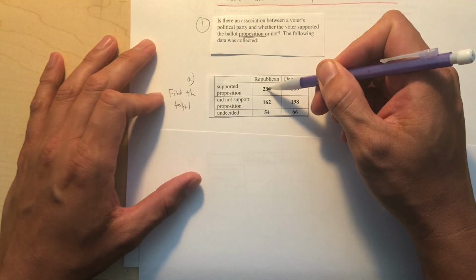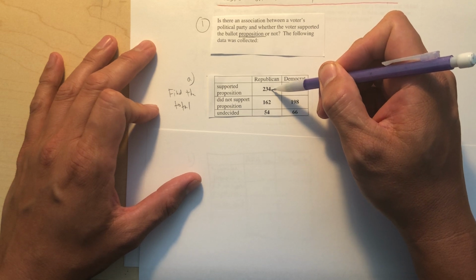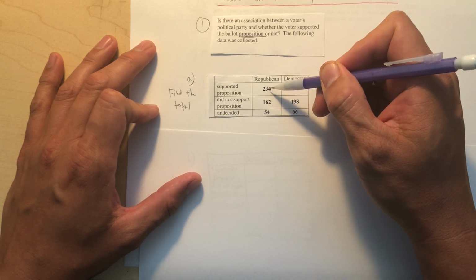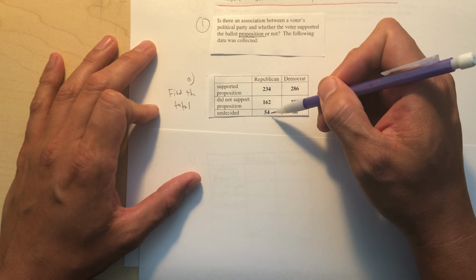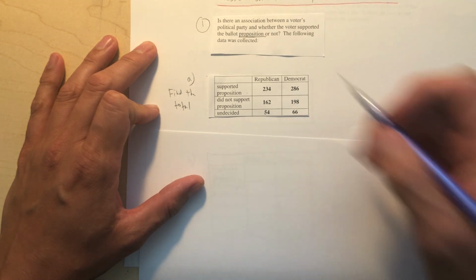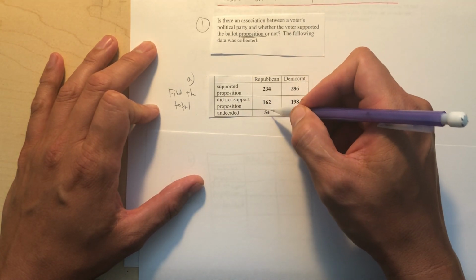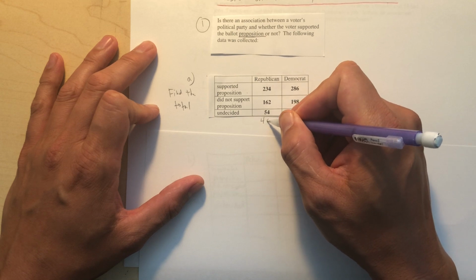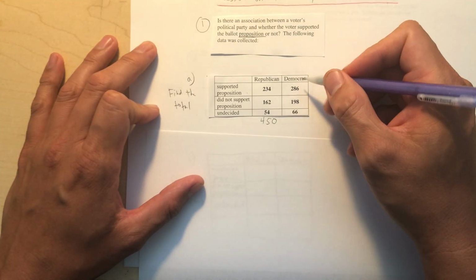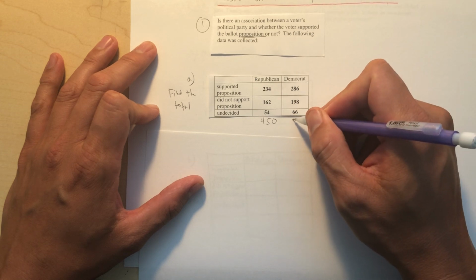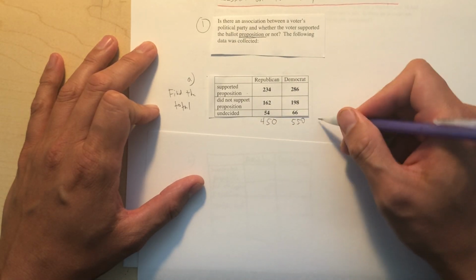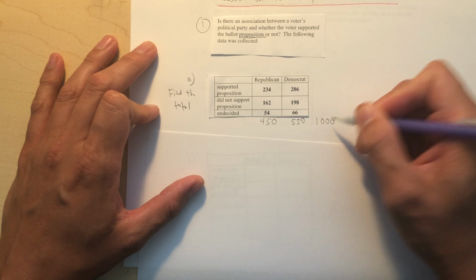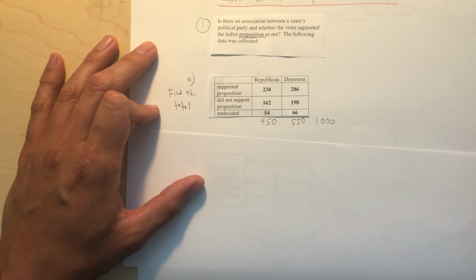For example, if 234 Republicans supported the proposition and 162 did not support it, and then 54 were undecided, you need to write down the total amount. Add these three up and you should get 450. Same thing for Democrat, add these three up, you should get 550. You also want to write down the total amount of people that were surveyed. So 450 plus 550 is 1,000. That's actually probably the most important number.